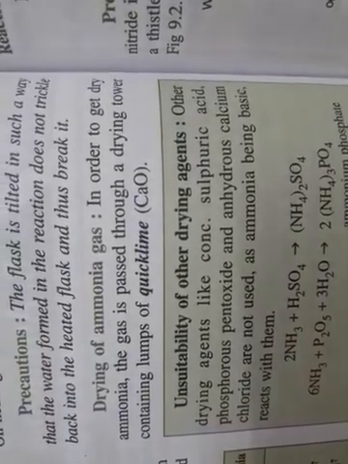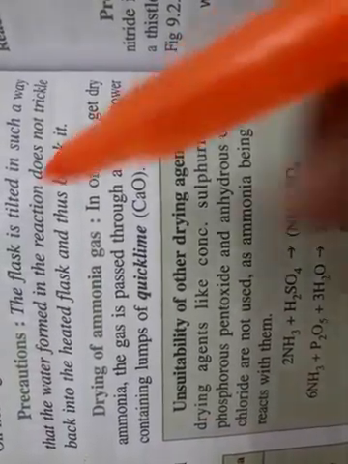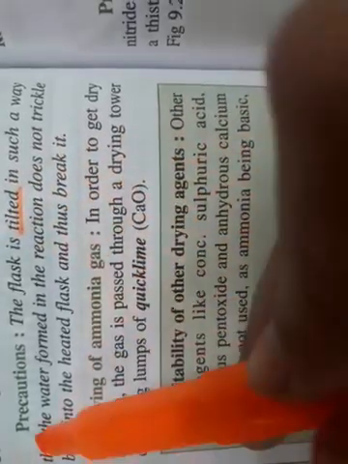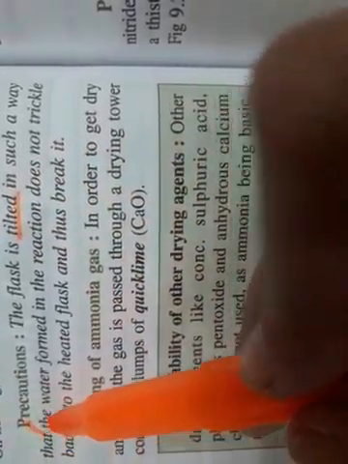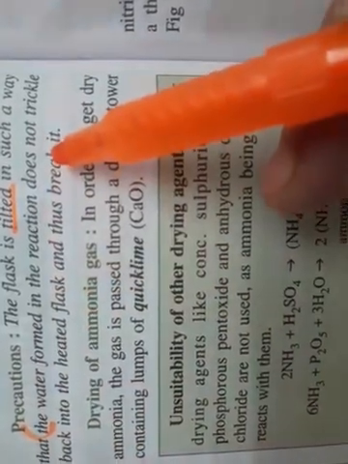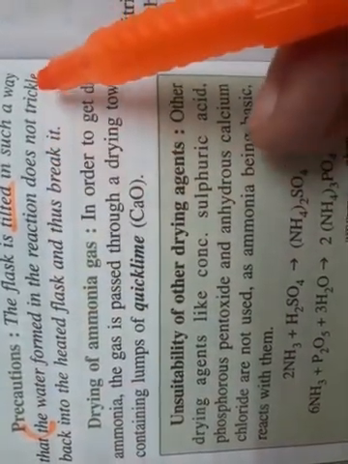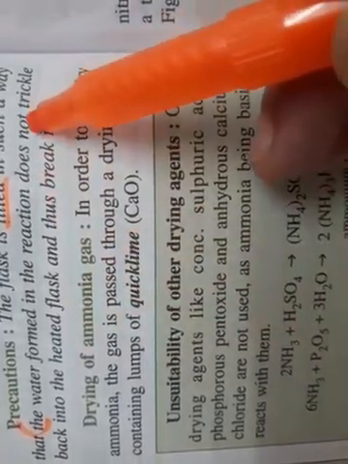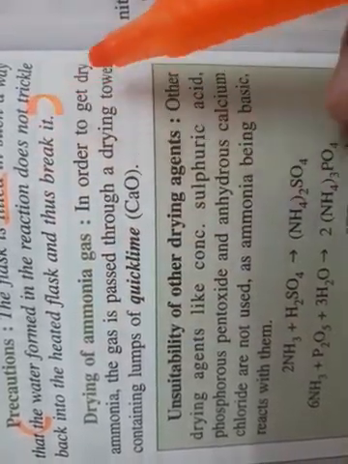I told you the flask is kept tilted. Here lies the answer. The water formed during the reaction does not trickle back into the hot flask, or else your flask will crack.